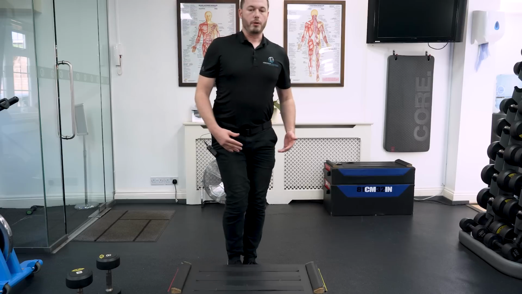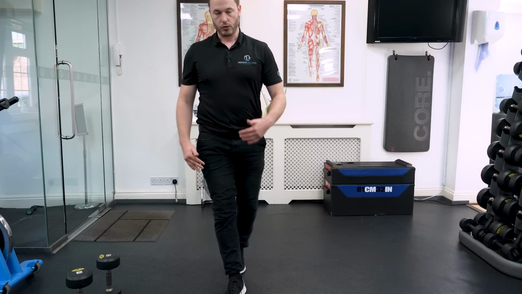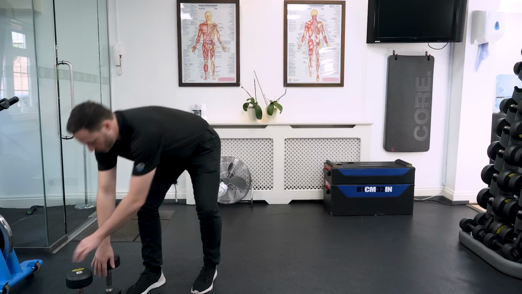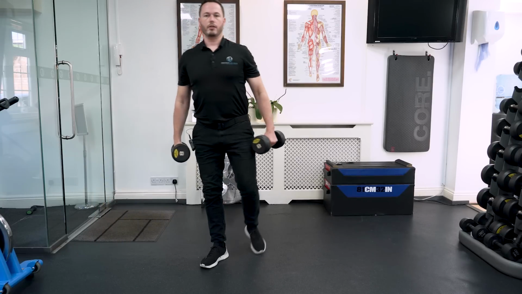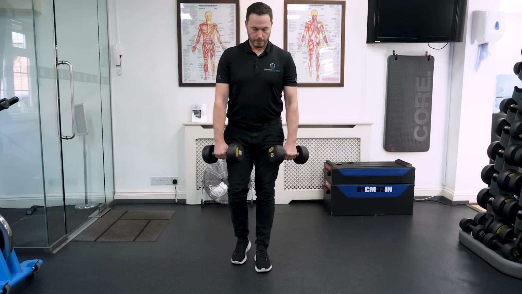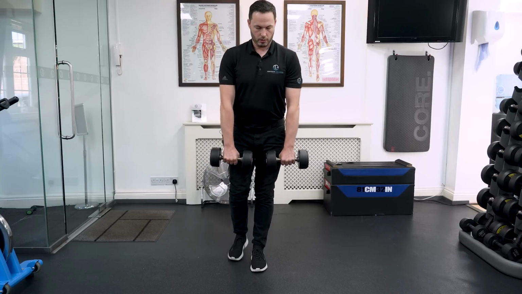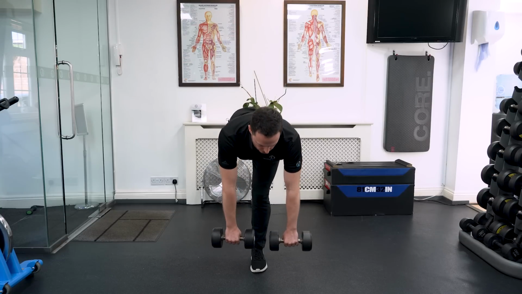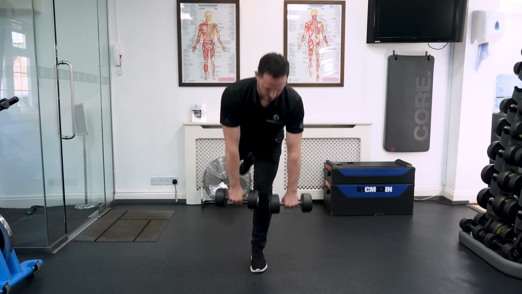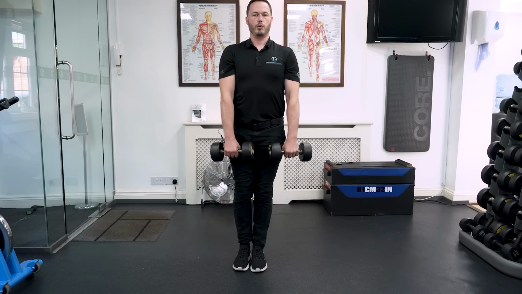Once you've done that for a while, and you find that relatively easy, what you can then do is start adding some weight. So I would use 2 dumbbells, and from here, same thing, but just without the step. Come down, pause, and then all the way back up.